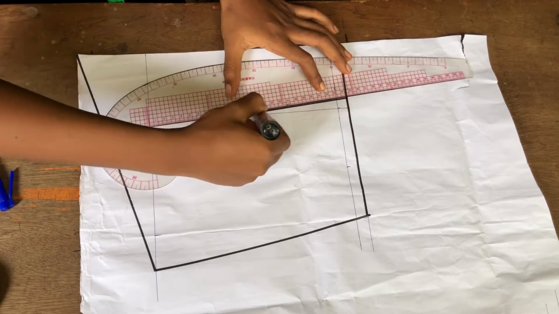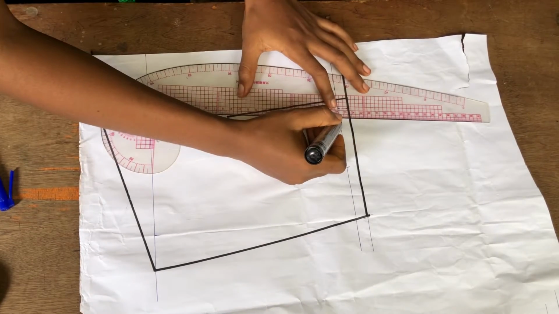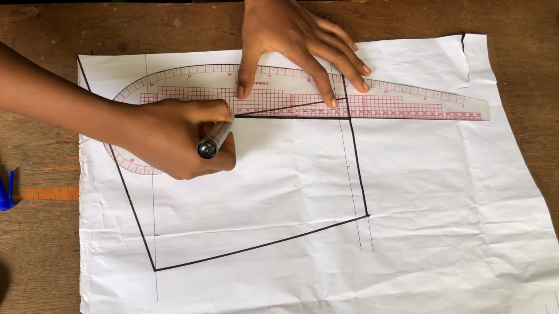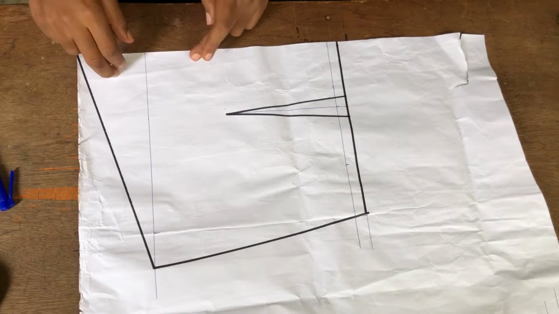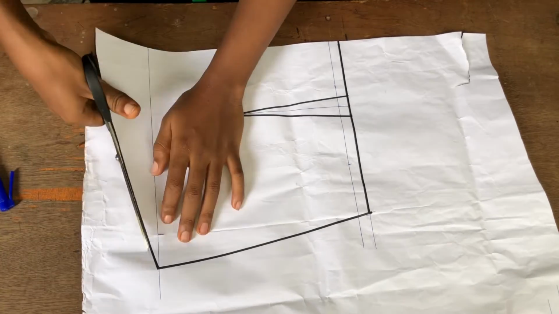I hope you understand what I'm saying. So if you don't understand, just let me know in the comment section so I can explain better. So this is the dart I have over here. So I won't be cutting out the dart. I will just be transferring it to my fabric whenever I cut.